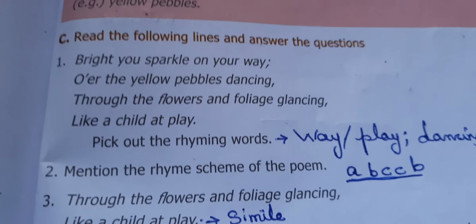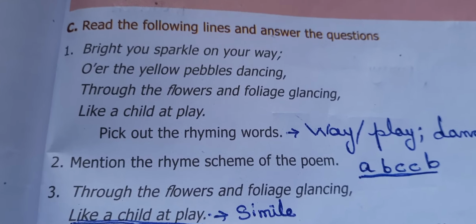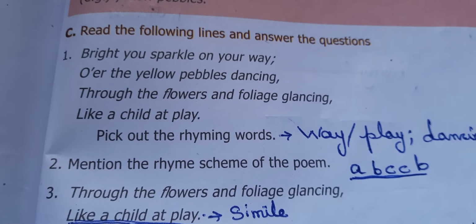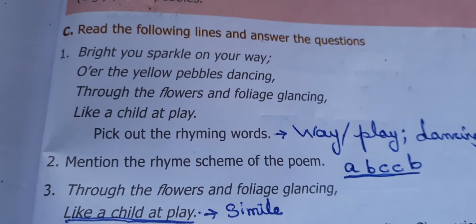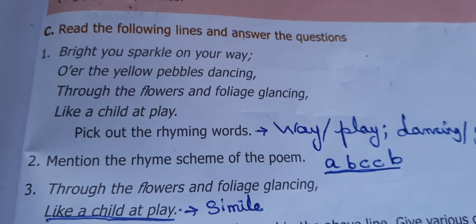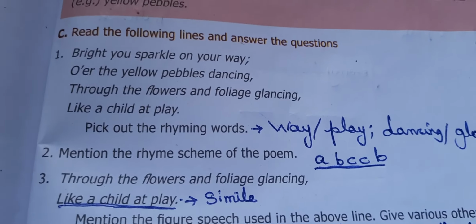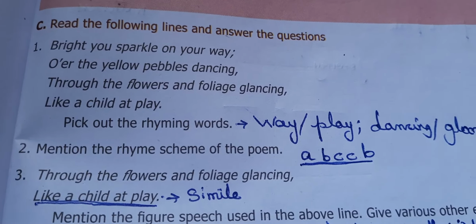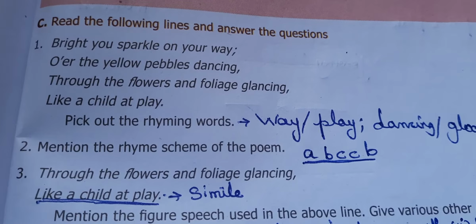C. Read the following lines and answer the question. Bright you sparkle on your way, over the yellow pebbles dancing, through the flowers and foliage glancing, like a child at play. Pick out the rhyming words. Play, way, play, dancing, glancing. Mention the rhyme scheme of the poem. A, B, C, C, B.